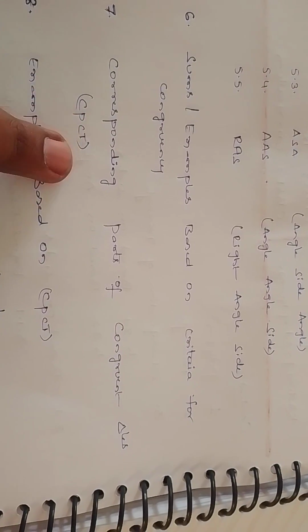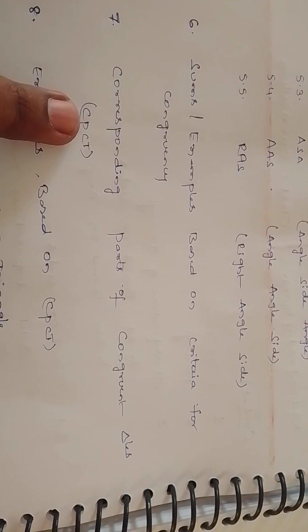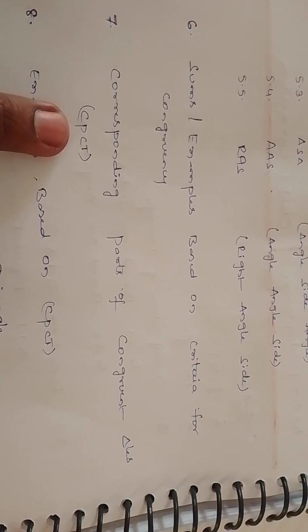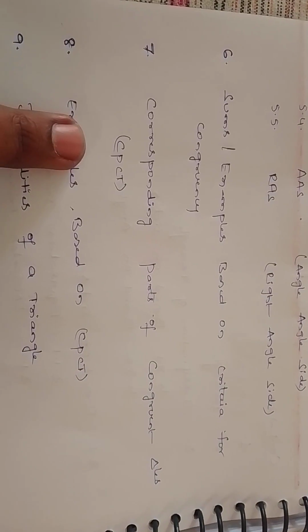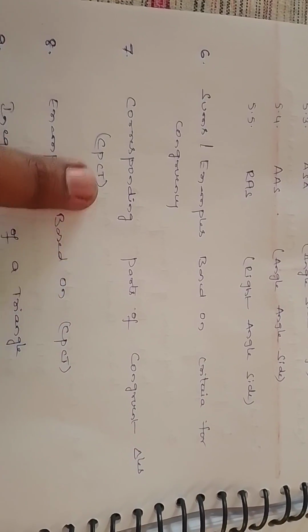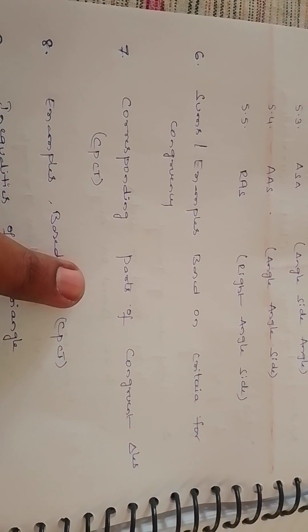Then corresponding parts of congruent triangles, this is one of the important topics, guys, in the triangles chapter. Then after that we will deal with the examples based on CPCT. This one we can mention in short form as CPCT, corresponding parts of congruent triangles.